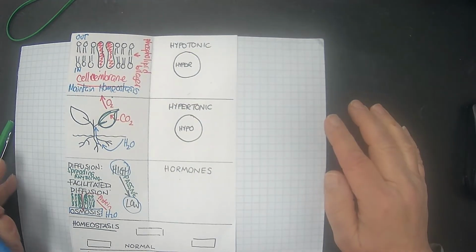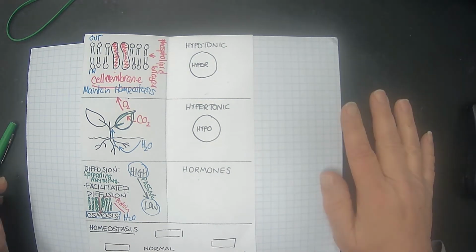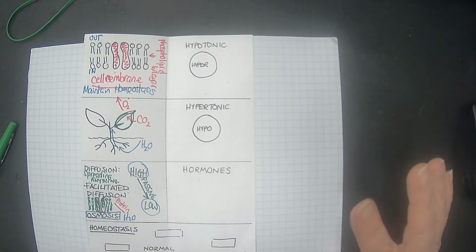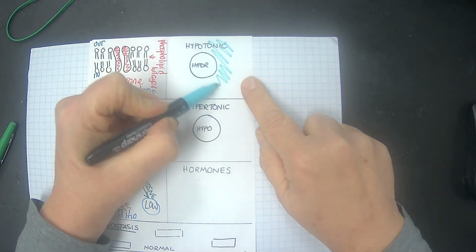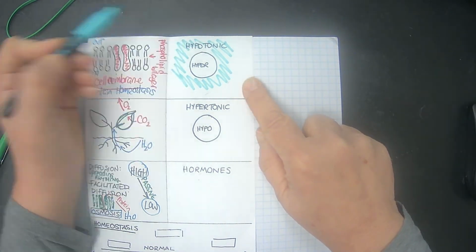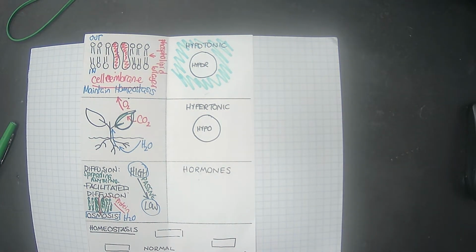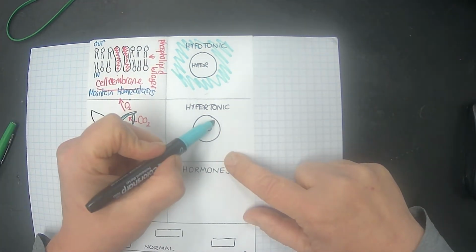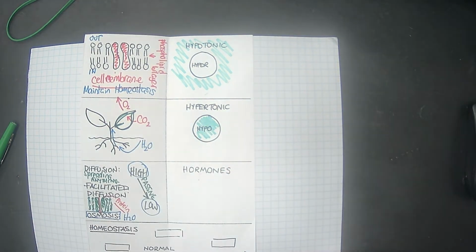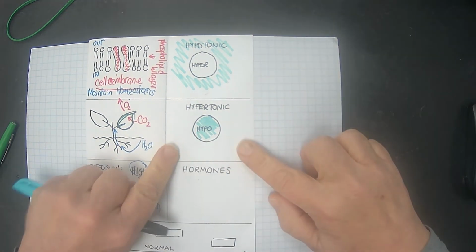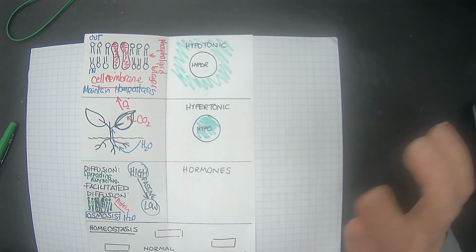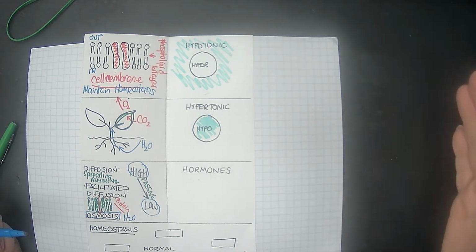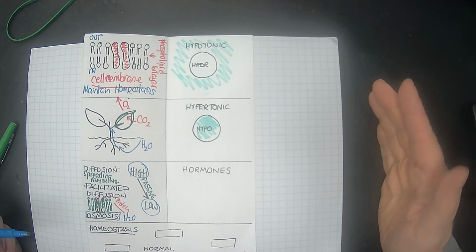All right, let's talk about hypotonic and hypertonic, because I know that this is a little bit of a complex idea. Hypotonic is where you've got lots of water outside of a cell and less water inside of a cell. The opposite, hypertonic, is where you've got more water inside the cell and less outside of the cell. We know, because we just talked about osmosis, osmosis is when water moves from where there's more of it to where there's less of it.